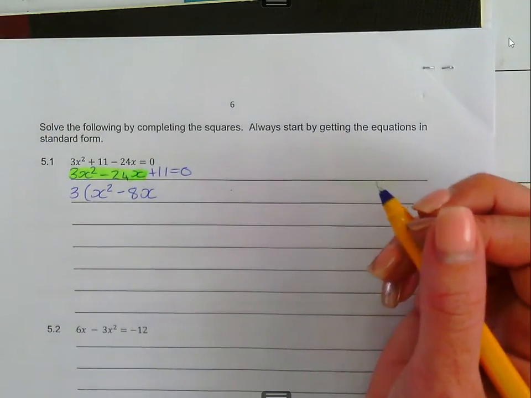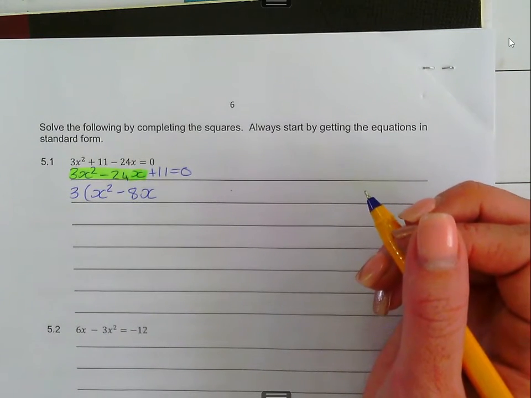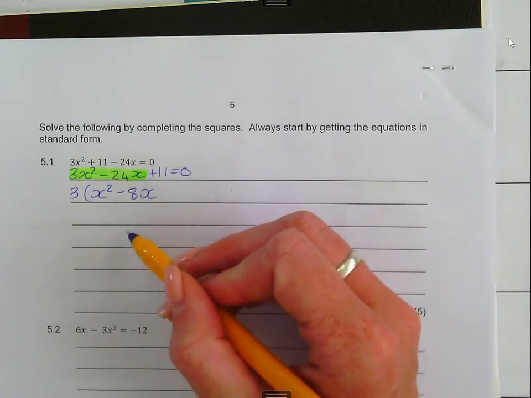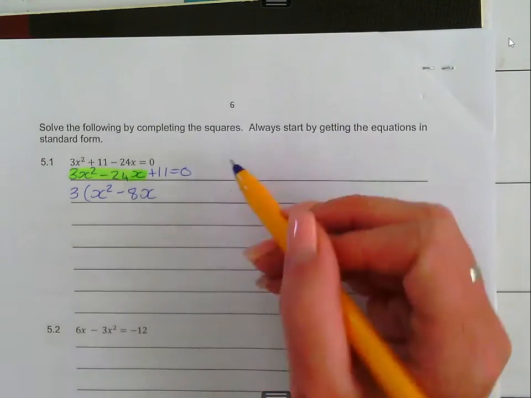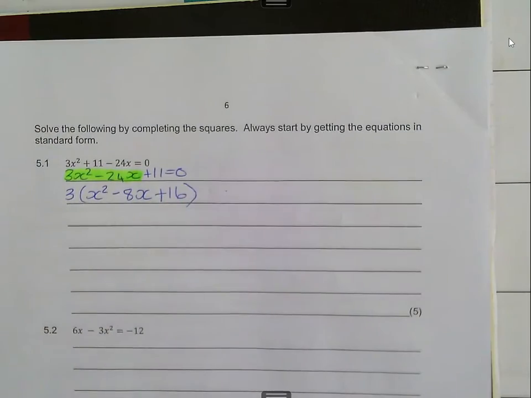Can I already add that special number? What is it going to be? Half of 8 is 4. 4 squared is 16. So I know I add it there. And then I close my bracket. That's my perfect square.